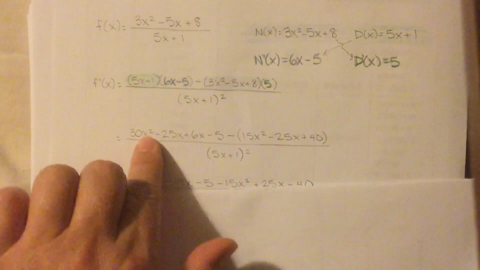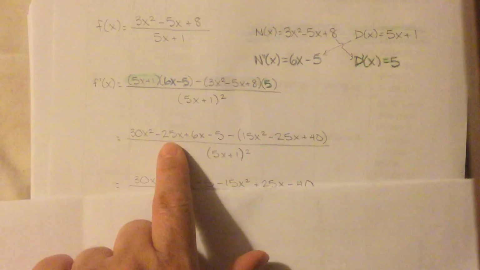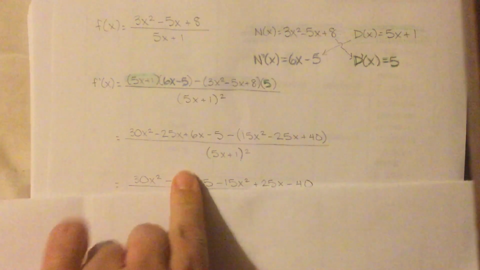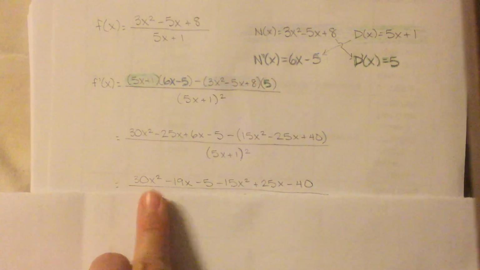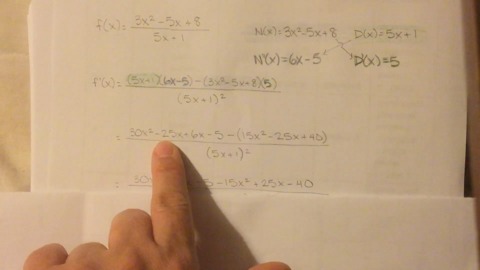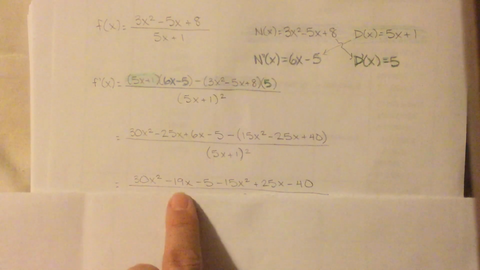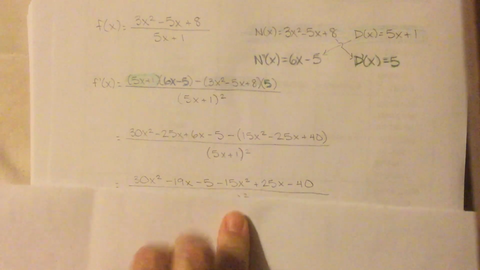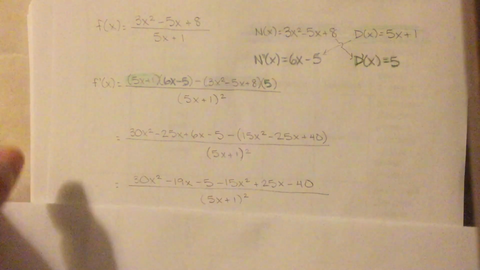For this beginning part, remember I FOILed, and the last part of FOILing is combining like terms. So I bring down my 30x squared, and then I've got negative 25x plus 6x, which will be negative 19x, and then minus 5. And bring down my same denominator.